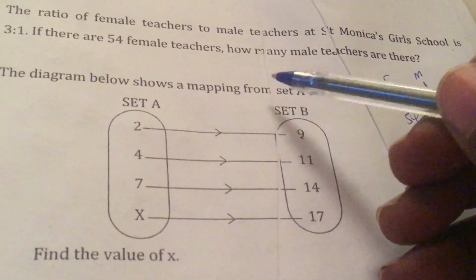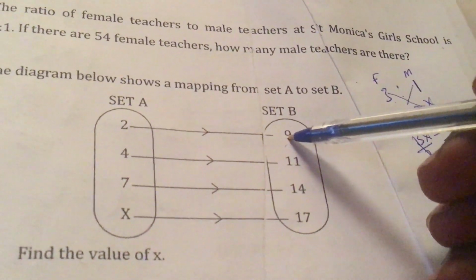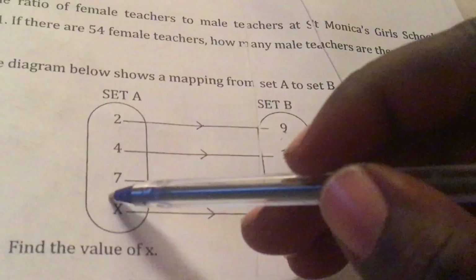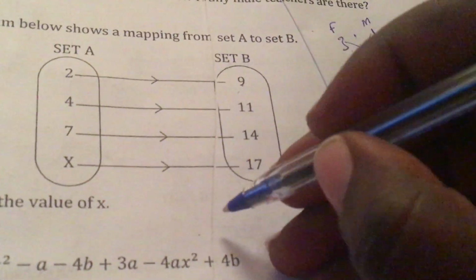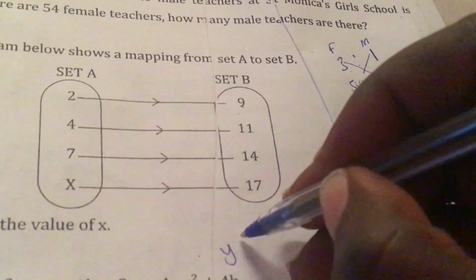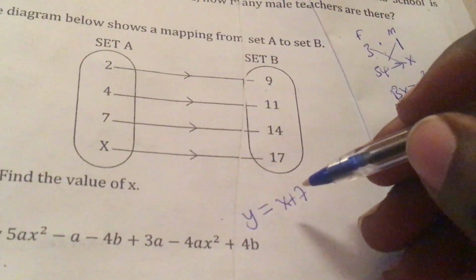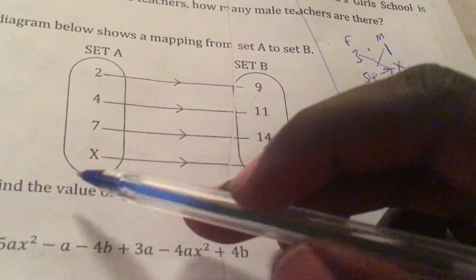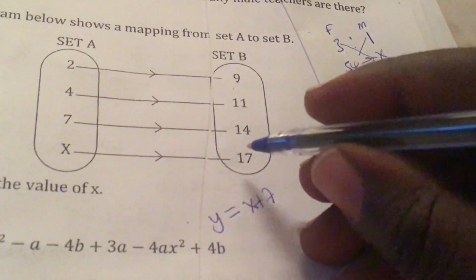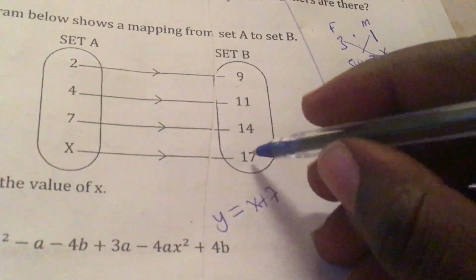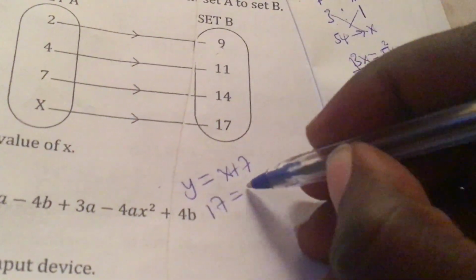You look at the difference here. The difference between 2 and 9 is 7. Even there it is 7. Throughout it is 7. So we can just say y is equal to x plus 7 as the equation. So here, y has been given as 17 as the output. We say this is the output while this is the input. So we're going to say 17 is equal to x plus 7.